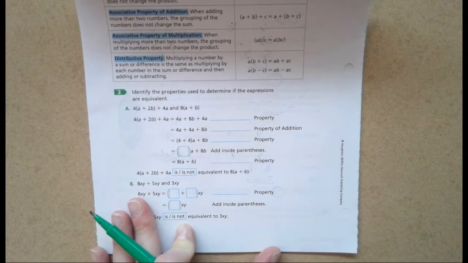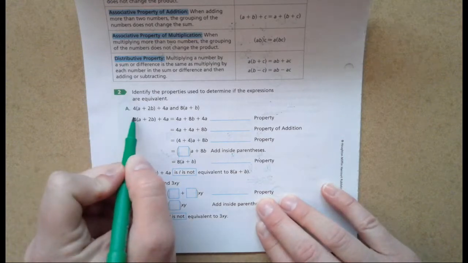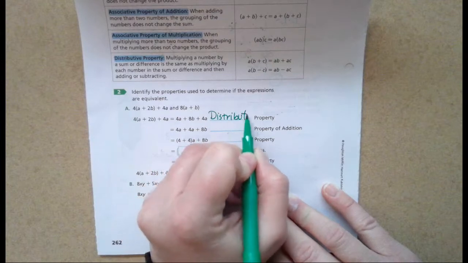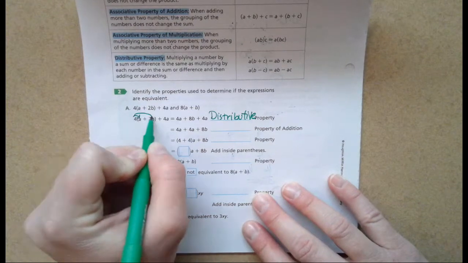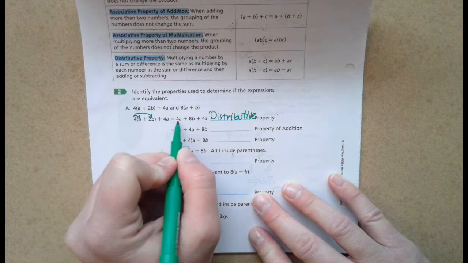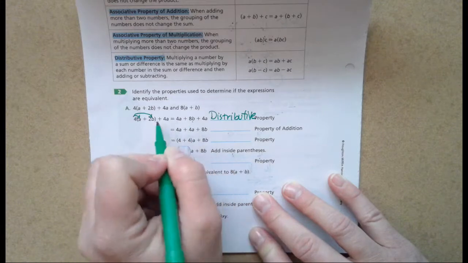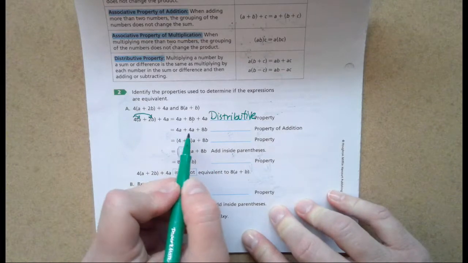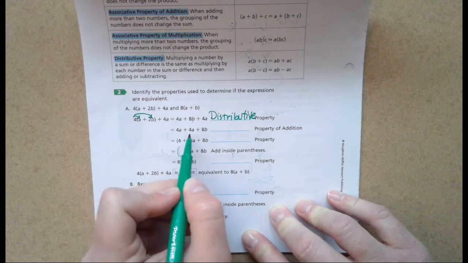Okay. So for this first one, we wind up using the distributive property. We multiply both terms inside the parentheses by 4. So that's where we wind up with 4a plus 4 times 2b is 8b. Then we still add that 4a. Then we can start adding things. So we have 4a plus 4a plus 8b.